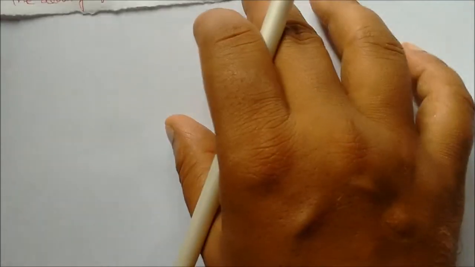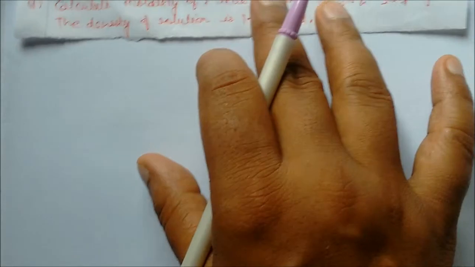So these are the problems. Based on all these, they are not too difficult, it is easy. So we will see some more different problems.